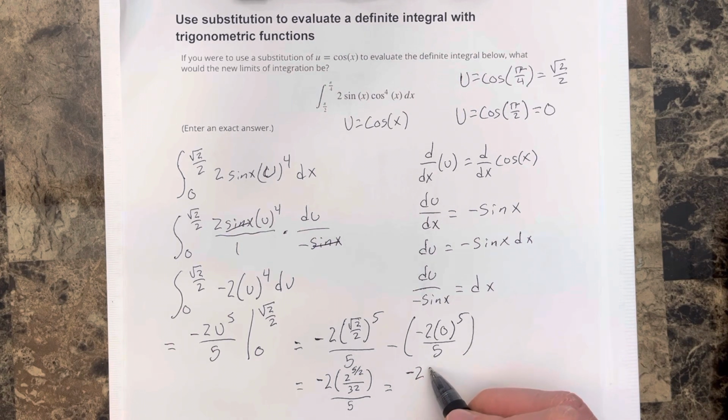times, I'm going to say that this is really 2 to the 5th, then to the 1/2 power. And then this 32 that's in the denominator is going to combine with this 5 here. So 32 times 5, 160. The 2 and the 160 are going to cancel, so I'm going to end up with negative 1 here, and divide this by 2, and I end up with 80.